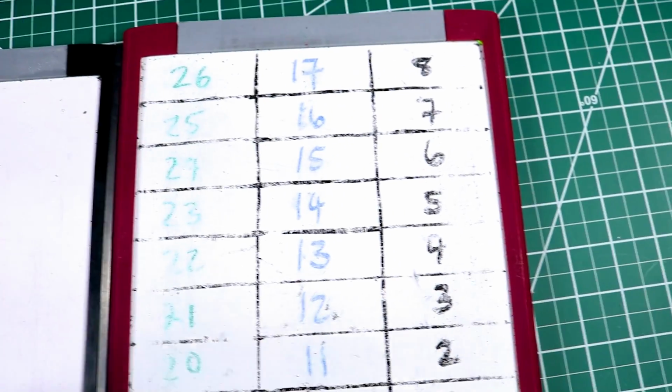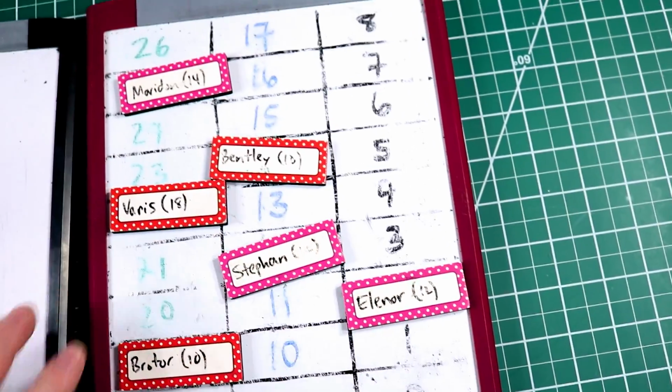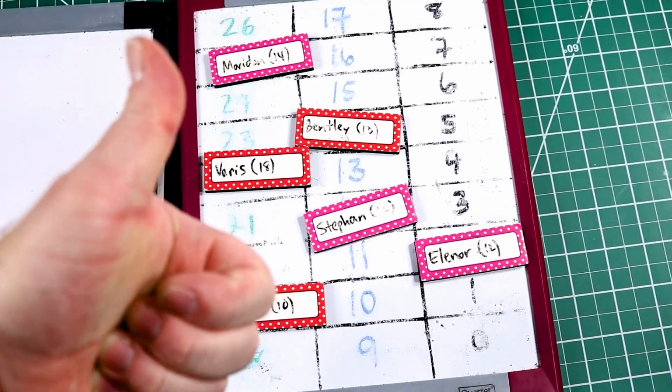Now, I personally have 2 whiteboards that I use during my game sessions. The first whiteboard that I use is my initiative tracking board. It has a bunch of little labels on it for the different initiative numbers, and then I have magnets with the names of the characters and the monsters on it, and when we roll initiative, I just place these where they need to go according to the initiative that was rolled.